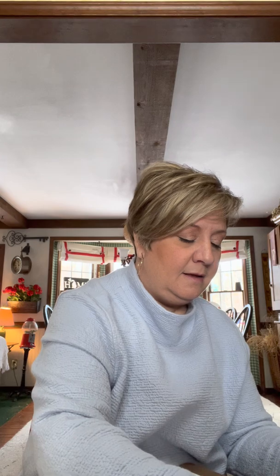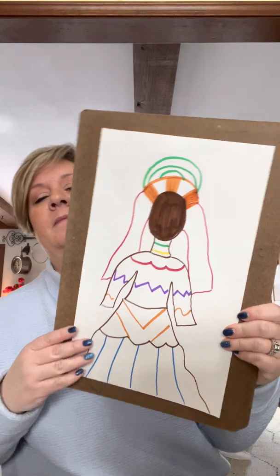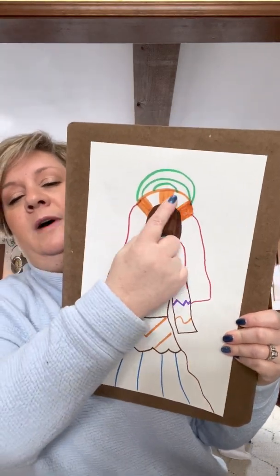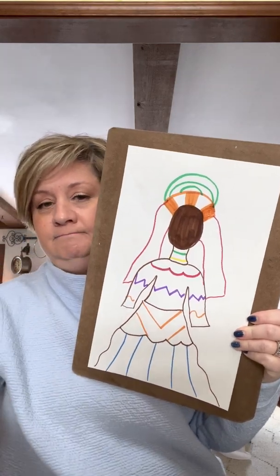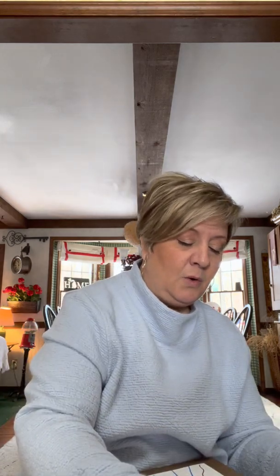And I'm going to go ahead and start coloring in my details. And I'm doing some patterns when I start to color in. So if you look at her headpiece, I've done orange, white, but I don't want to leave those white, so I'm going to choose another color. I think I'm going to use yellow. And then it becomes orange, yellow, orange, yellow.